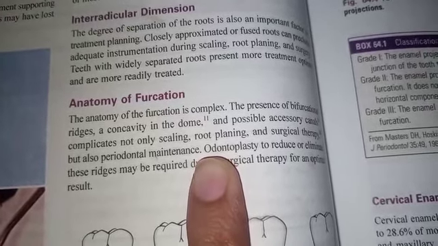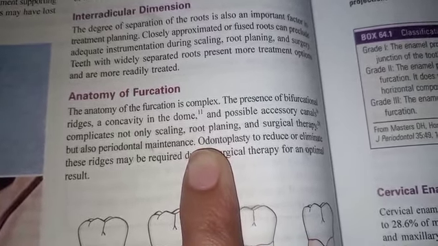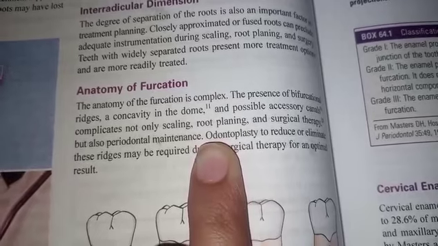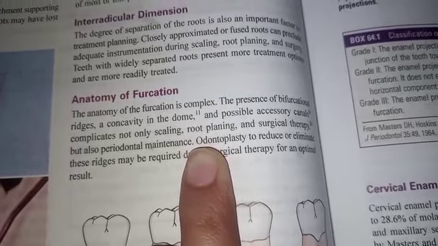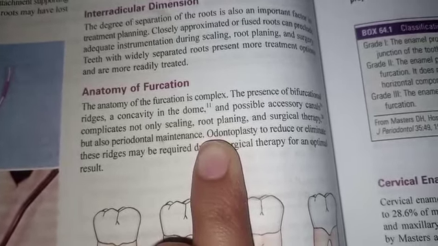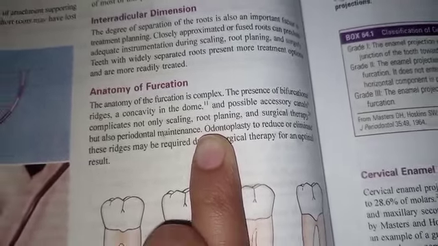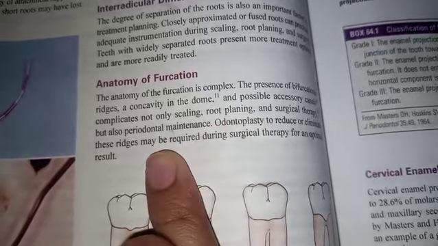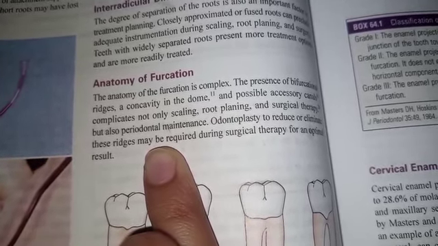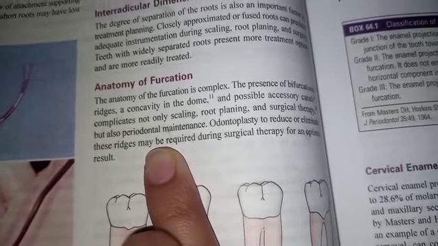Anatomy of furcation. Anatomy of furcation is very complex. In the presence of bifurcational ridges or a concavity in the dome, or possible accessory canals, it complicates not only scaling but also root planing and surgical therapy. So periodontal maintenance is important. And odontoplasty, which is a treatment done to reduce or eliminate these ridges that actually cause difficulty in scaling, root planing or surgical therapy, may be required during surgical therapy for an optimal result.